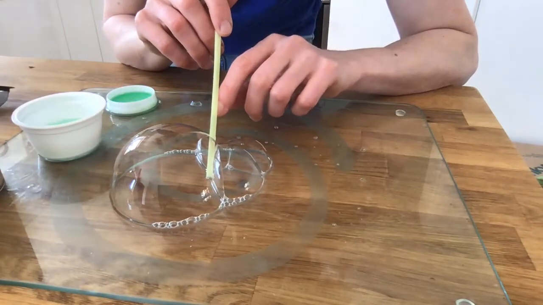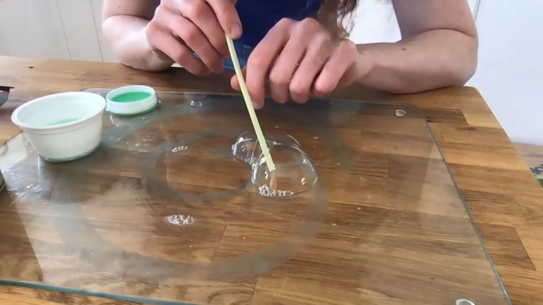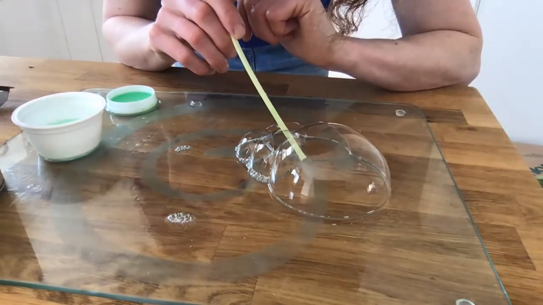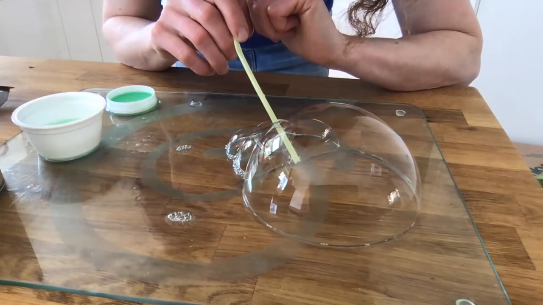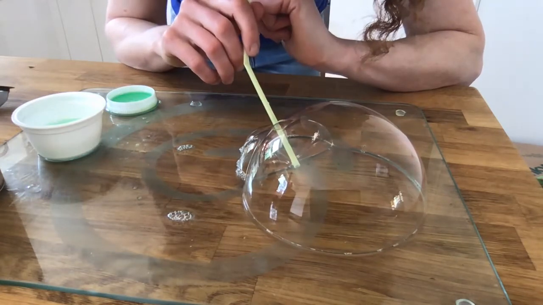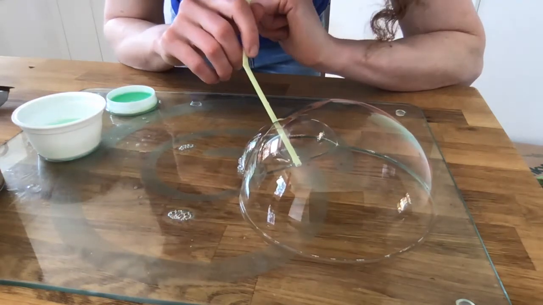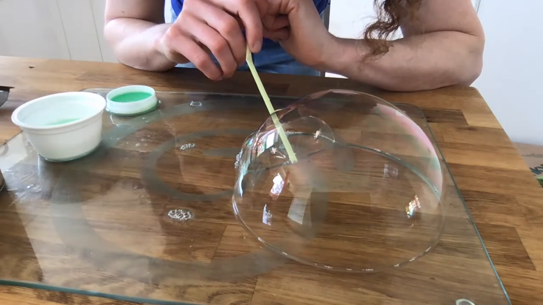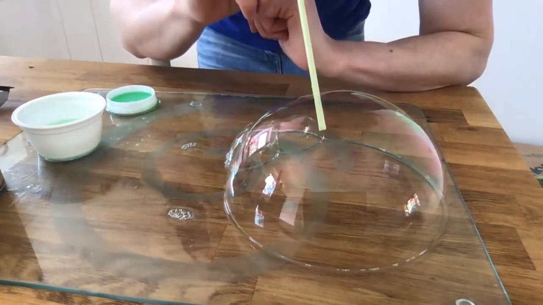And this is the air which comes from your lungs. You can blow it out to inflate the bubbles like a balloon until they get too big. And find out what's the biggest bubble you can blow before it pops. And when it gets to a certain size, it doesn't feel like it's getting any bigger anymore. But it's still growing.